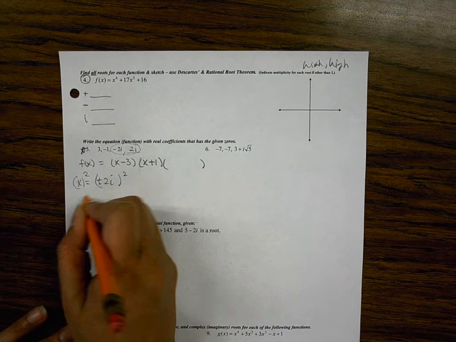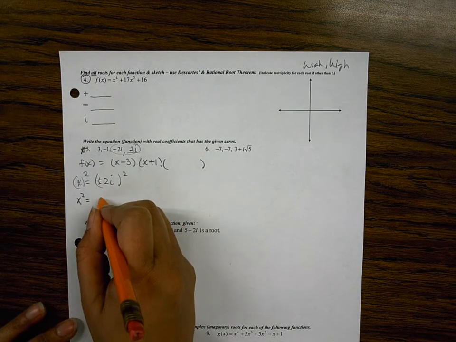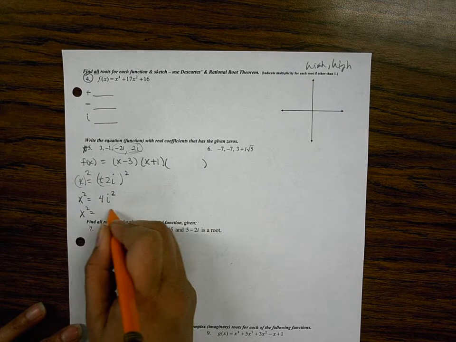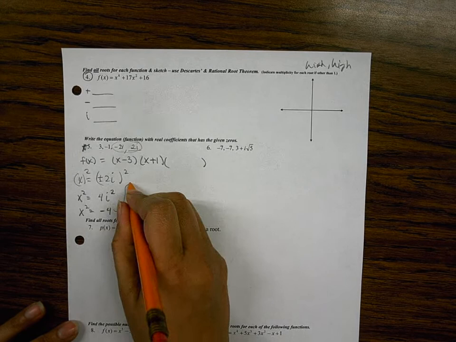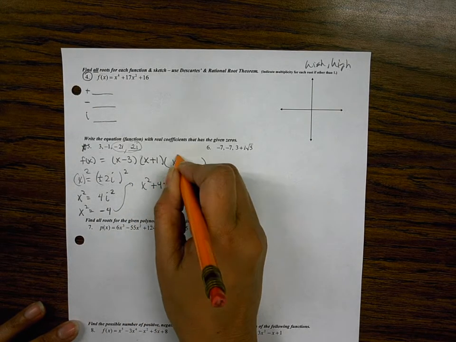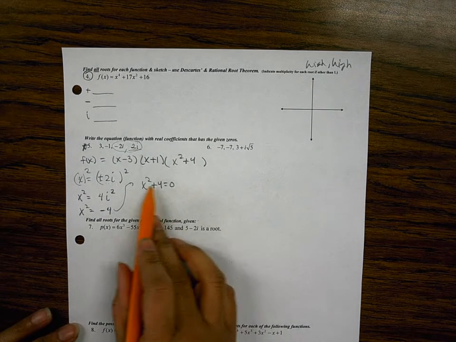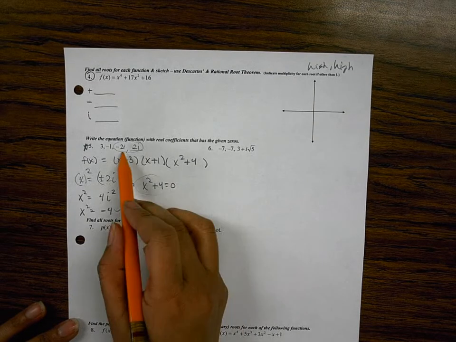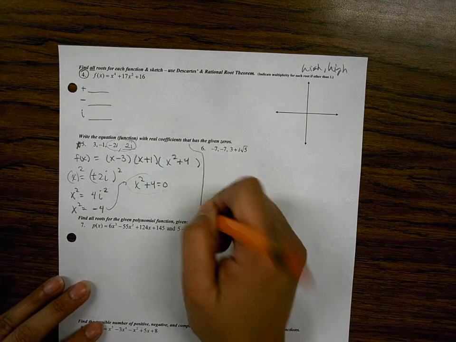There's nothing to move over, so I'm going to go straight to squaring both sides. X squared equals positive, since squared or negative squared is positive. 2 times 2 is 4. I times I is i squared. And 4i squared is negative 4, remembering i squared is negative 1. Move the 4 over. X squared plus 4 equals 0, and that's what goes right in there. X squared plus 4. Do you see how that worked? And if I were to solve this, subtract 4, square root both sides, I'd get the plus or minus 2i.